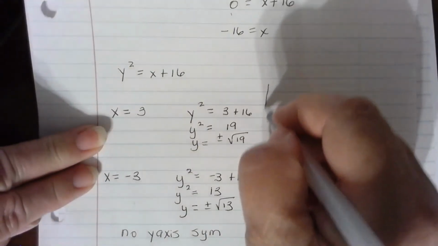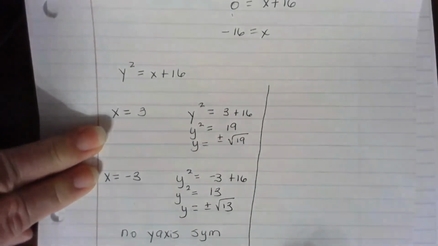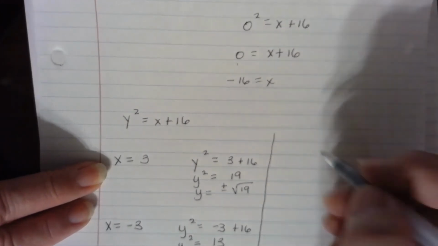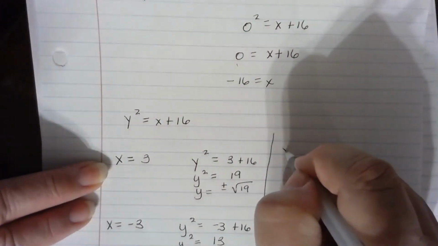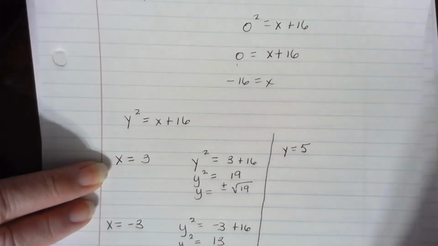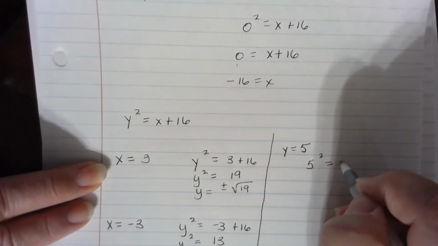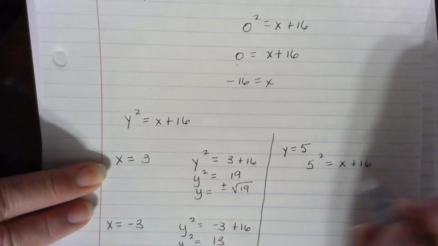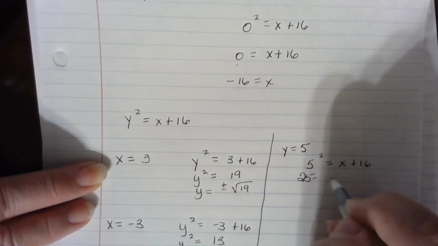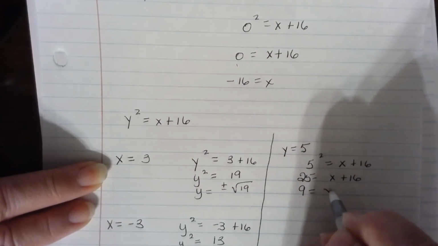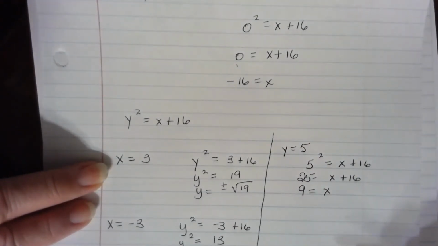Alright, now I'm going to do the same thing, but this time I'm going to put in a value for y. I'm going to say let y be 5. So I get 5 squared equals x plus 16 and I get 9 equals x.